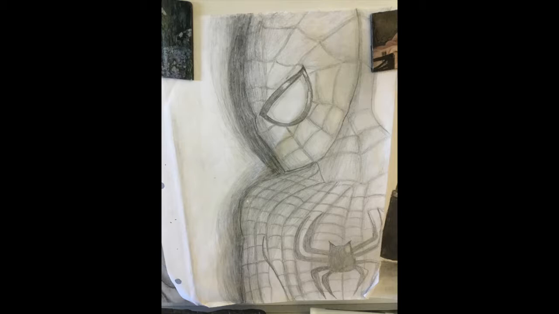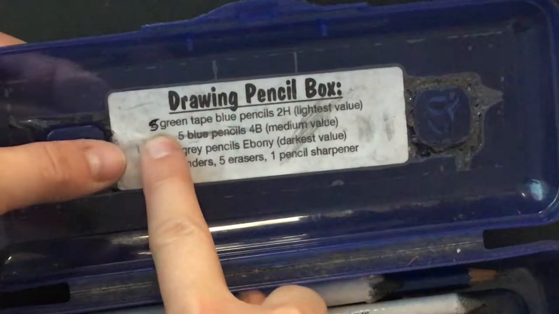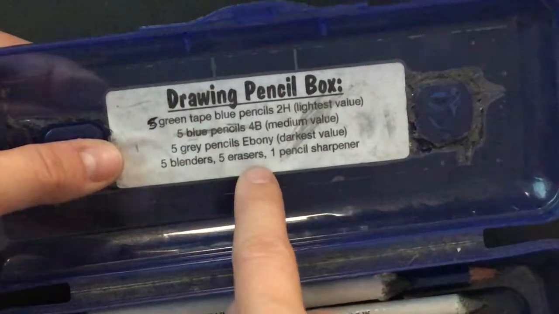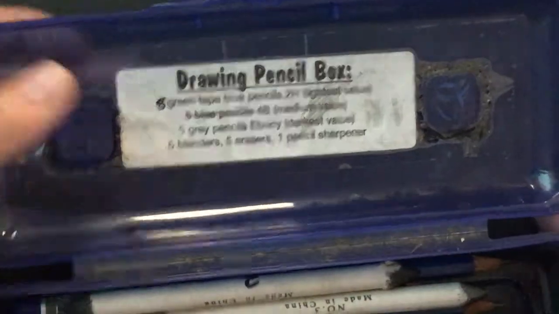So those materials should be all available to you. Remember, the blank pages are in your sketchbooks, and then the drawing pencils are in the blue pencil boxes. At the end of the hour, please make sure that you have all of the pencils. So 5 2Hs, 5 4Bs, 5 ebonies, 5 blenders, 5 erasers. And if you're out of pencil sharpeners, there's some up on the front table in the black crate. So use your time wisely, and I will see you tomorrow.